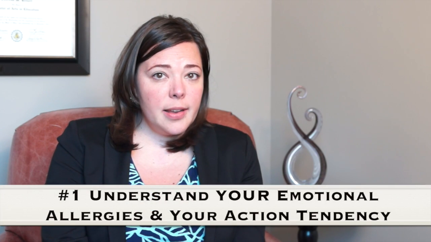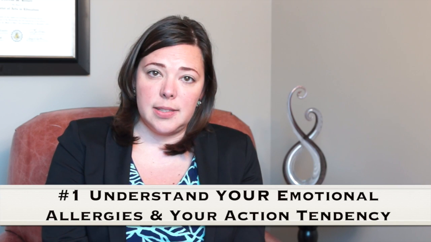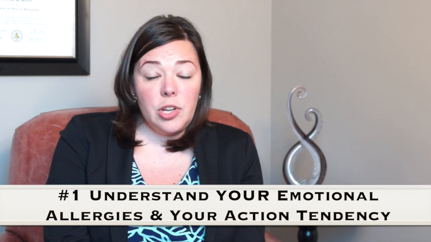So there's a couple critical steps in breaking a negative infinity loop. The first is you have to fully understand your emotional allergies and your action tendency. Individual therapy is fantastic for this, to really understand what is going on that makes you so sensitive to things, and then how do you act when you are sensitive to things.